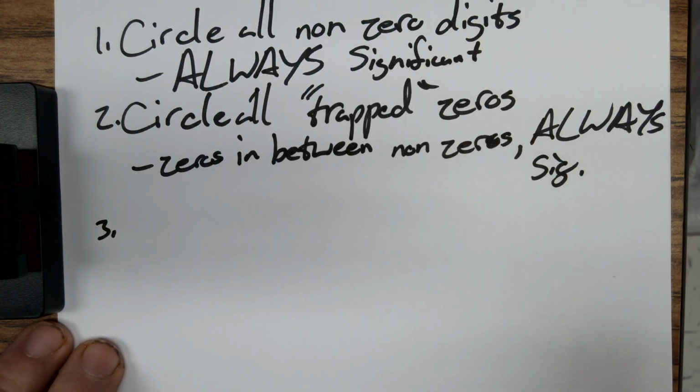Now, if I'm making a bunch of caveats, something's always this, always that, that means at some point there's some kind of step that's going to be an if-then answer. And we've hit our one.